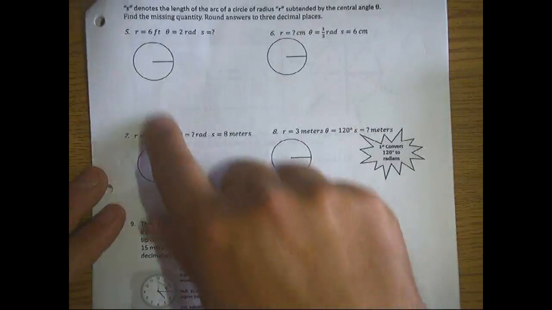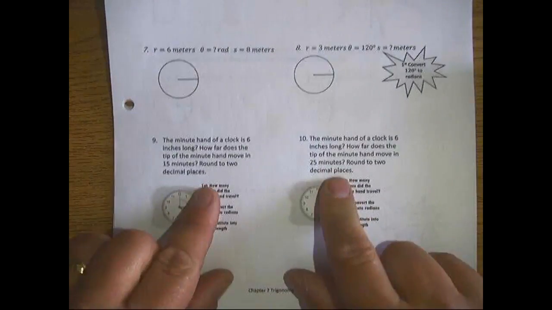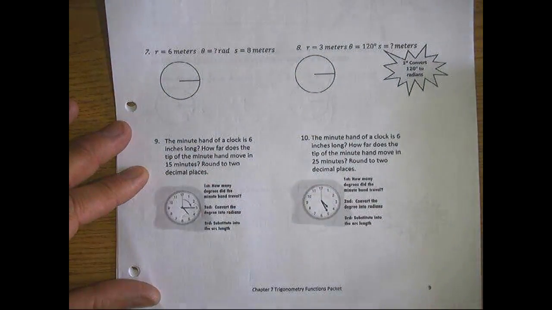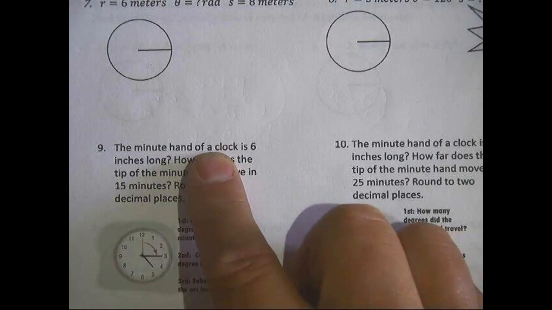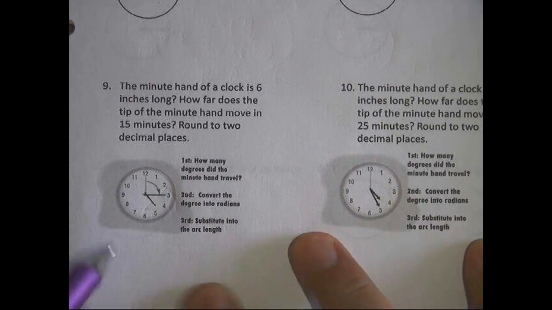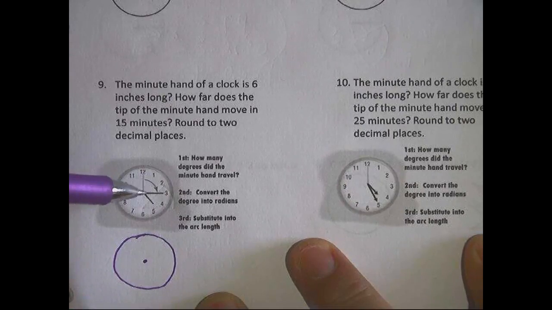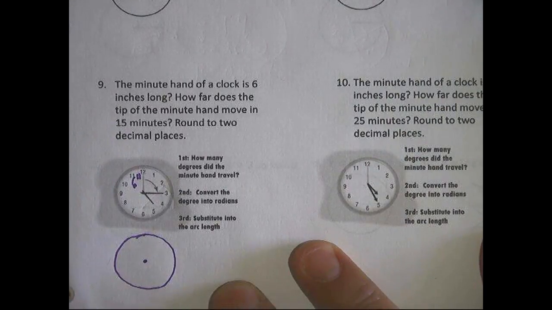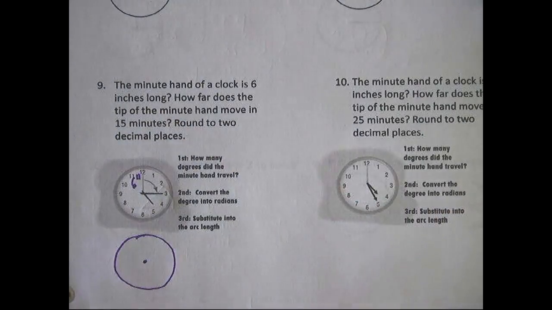Okay, now, I'm going to have you practice doing these here in a minute, but before we do that, we're going to do one of these clock problems because you're going to see these on your Math Excel. Okay, so everybody, let's skip down to number 9. Okay, so it says a minute hand. Okay, the minute hand is 6 inches long. All right, so if we were to draw a picture of this, okay, this is our minute hand right here. Okay, this is 6 inches. How far does the tip of the minute hand move in 15 minutes?